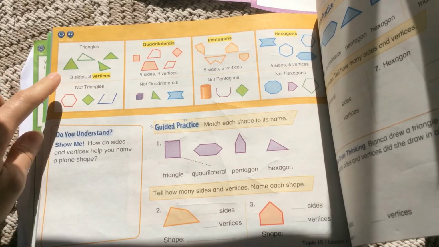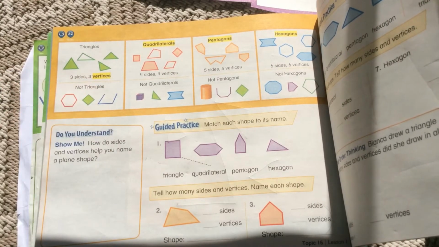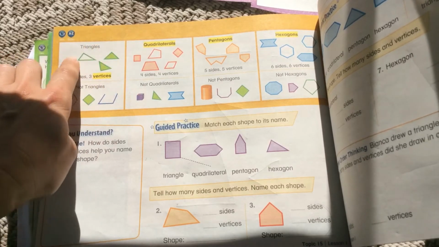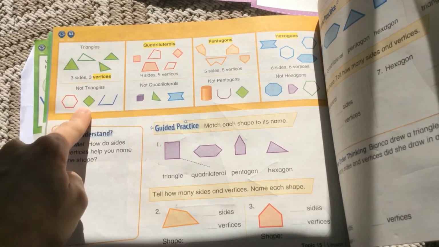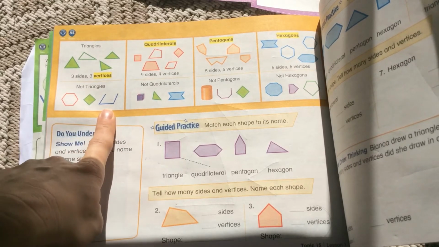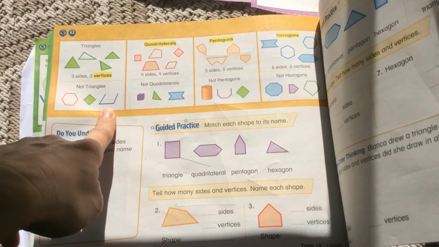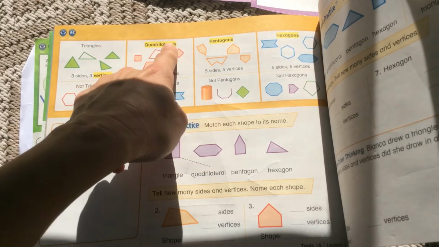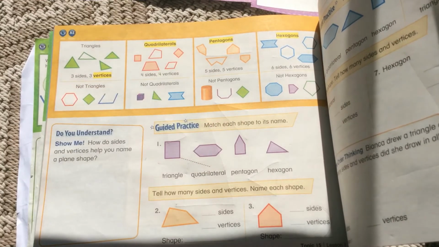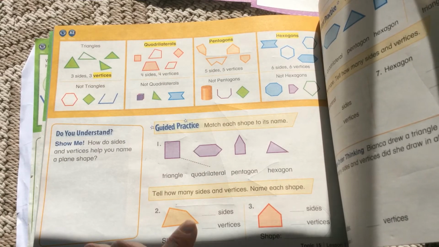We have triangles, which have 3 sides, 3 vertices, and we also know 3 angles. And I love how it has pictures of triangles and then not triangles, either because they have too many sides or this one has 3 sides, but this is an open plane shape. If it is an open plane shape, it is not a triangle. Quadrilaterals, we learned on Wednesday, have 4 sides, 4 vertices, and 4 angles.